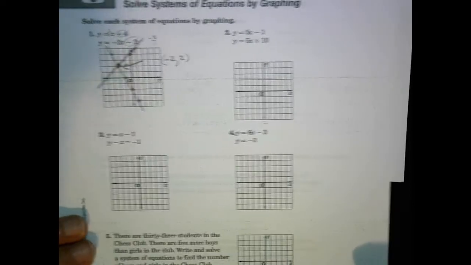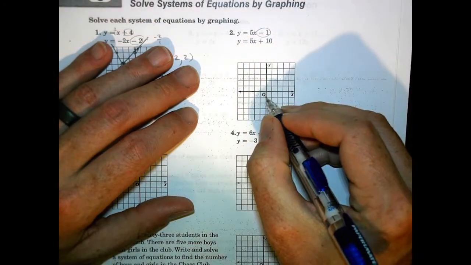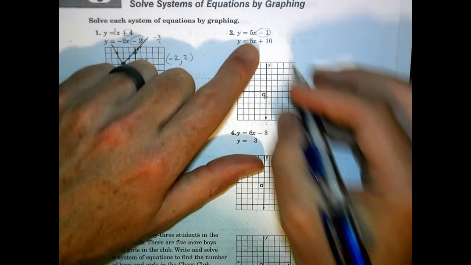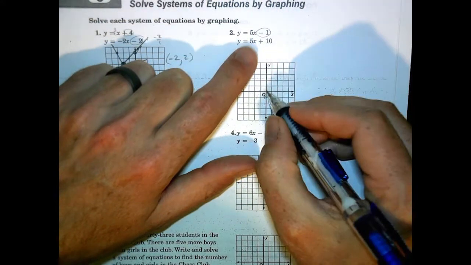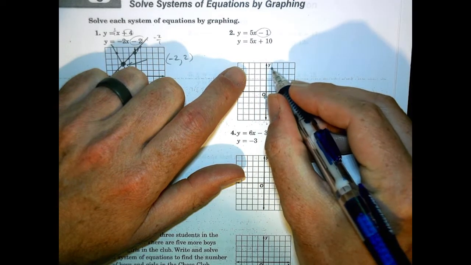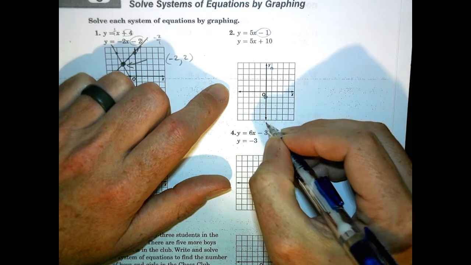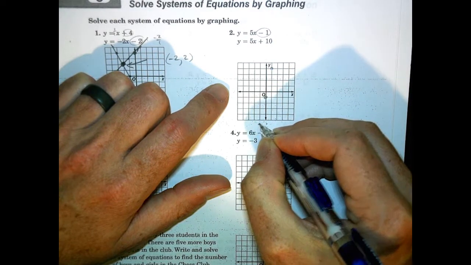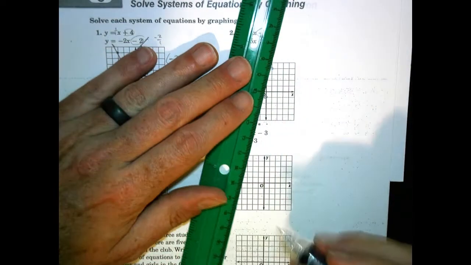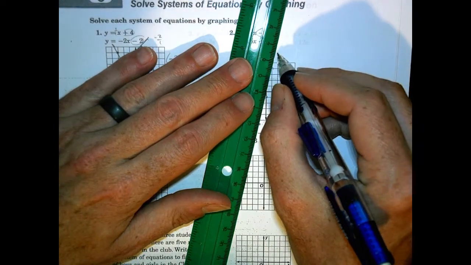Number 2, we have a y-intercept at negative 1 here, and our slope is 5 over 1. We're going to go 1, 2, 3, 4, 5, and over 1. We can also go down 1, 2, 3, 4, 5, and over 1, so we're kind of off the chart there. That's okay. So that's my first line. Looks something like this.